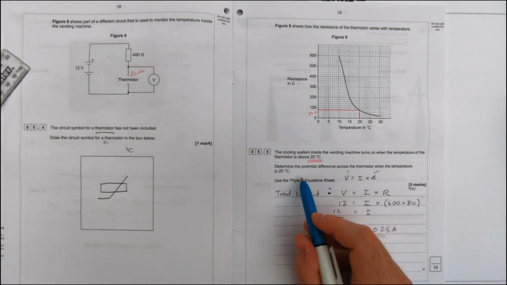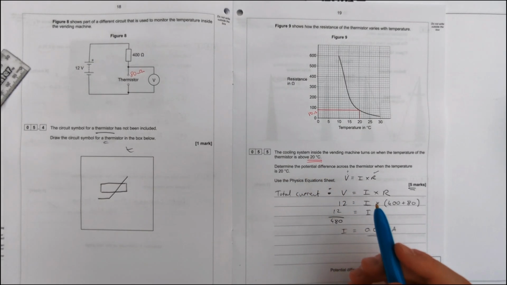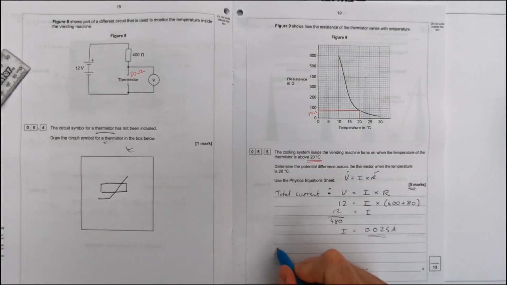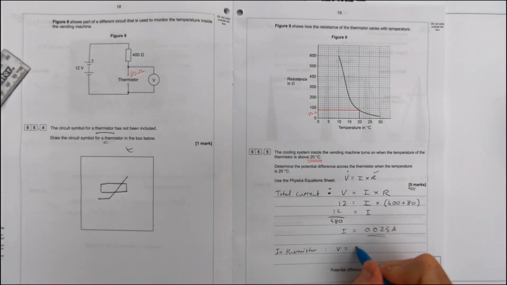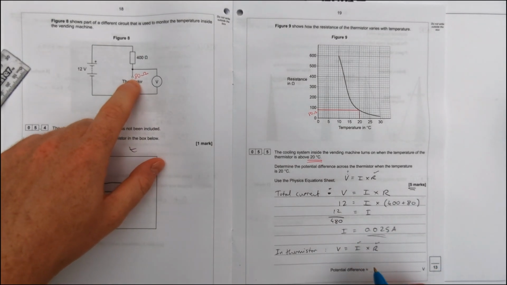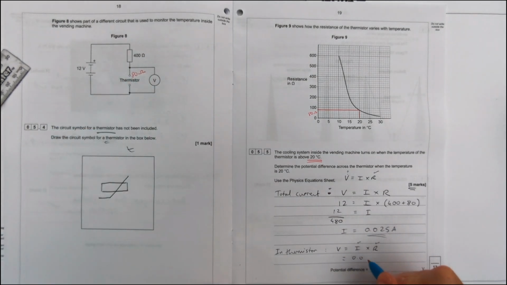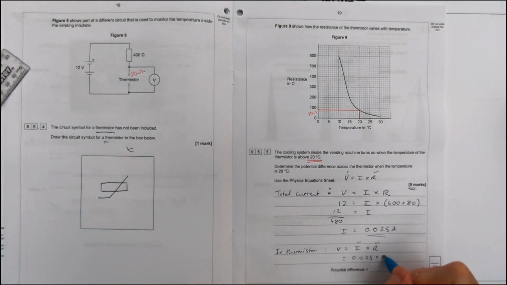Now that's, I think, 3 of my 5 marks already, definitely 2, yeah, I think 3, which is quite nice. However, we haven't worked out the potential difference yet. So for the potential difference in the thermistor, we're going to use V equals IR again. That's why this question is tricky, because we've got the same equation twice. V equals I times R, but now we know what the current is, because the current is the same everywhere, and we know the resistance across the thermistor is 80. So it's just a matter of plugging those numbers in. 0.025 times 80 gives us an answer of 2 volts, or 2.0 volts.